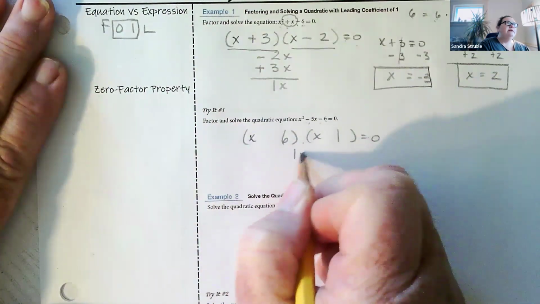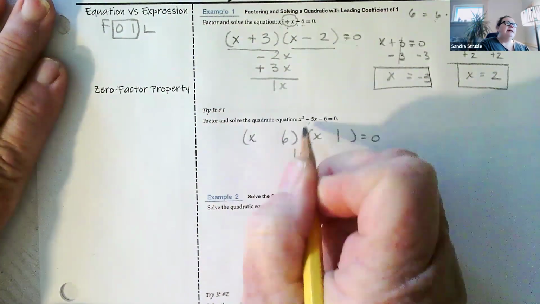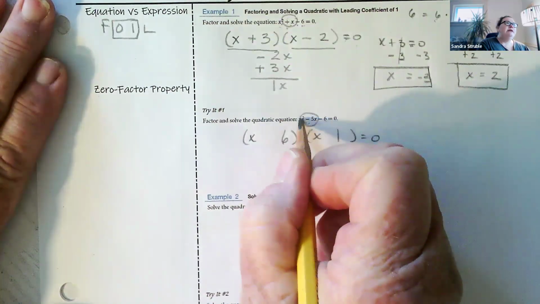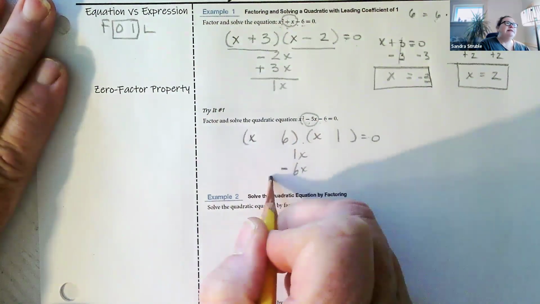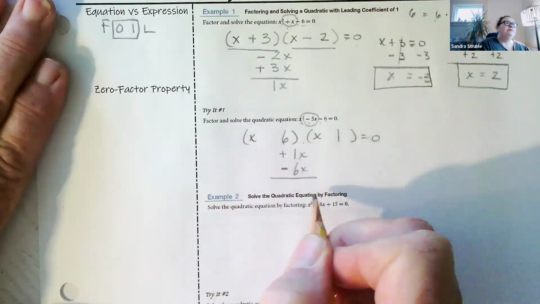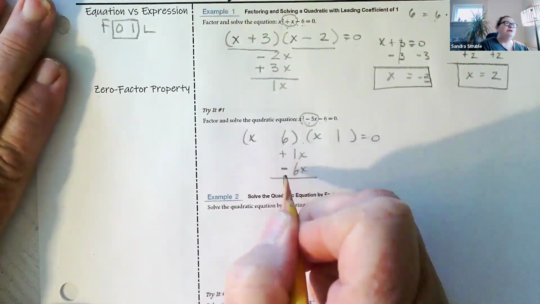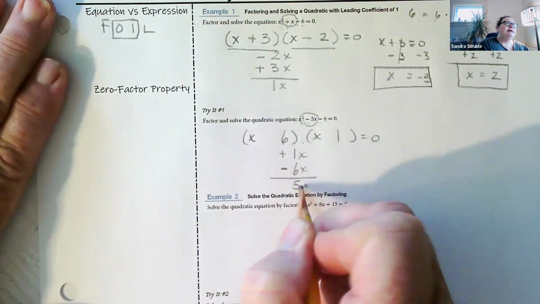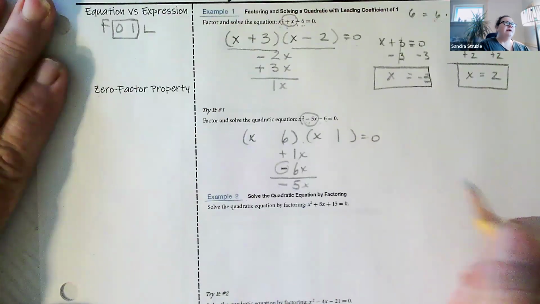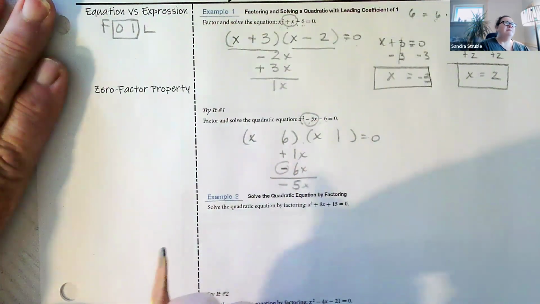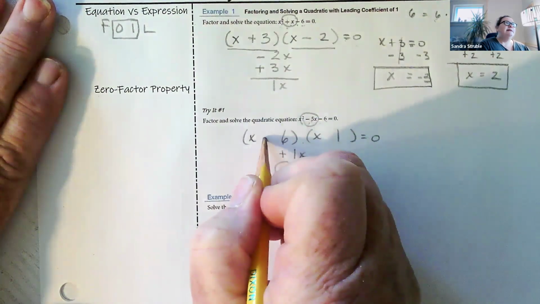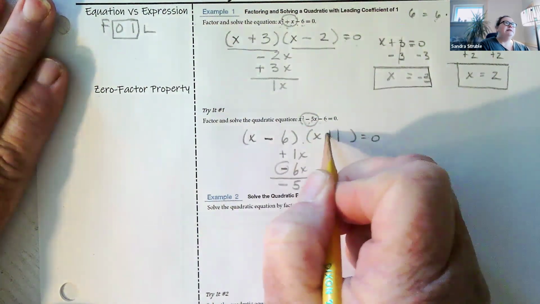So 1x, inner is 6x. I need my middle term to be negative, so my 6x needs to have a negative because when you combine them, the signs are different. You subtract and take the sign of the larger number. And that's what I needed for my middle term. So my 6 needs to be negative and my 1 needs to be positive.